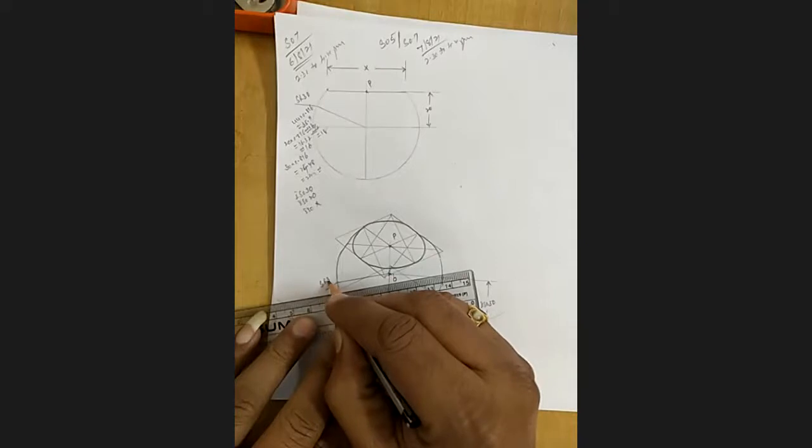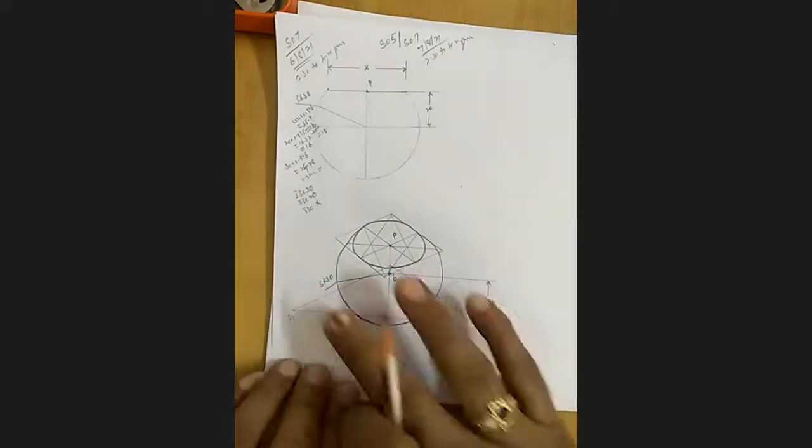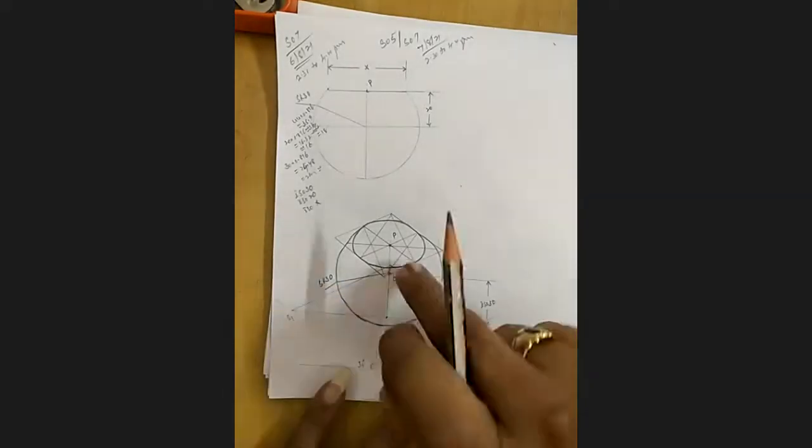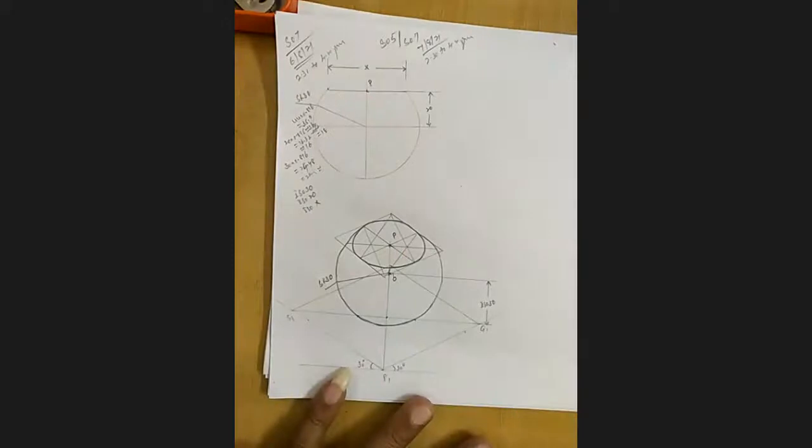SR, sphere radius 30. Sphere radius is the true radius, but the origin is apparent. Have you seen golf? Where do they keep the golf ball?